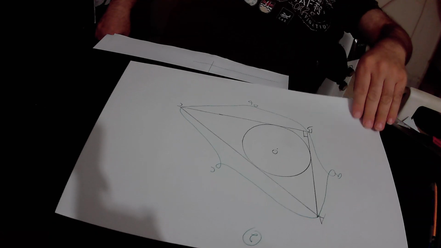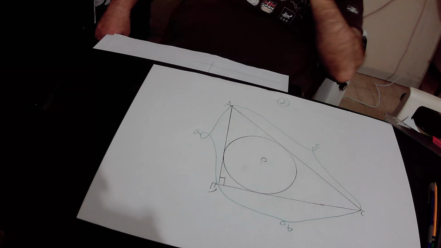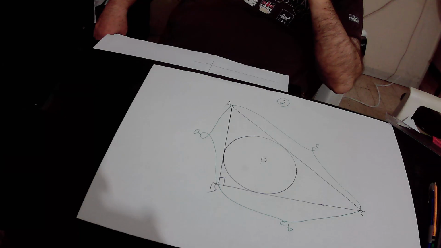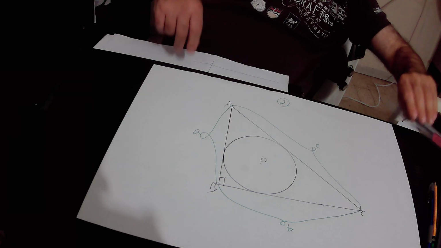So here we have the right triangle ABC that blocks this circle. We will define the radius of this circle as x.